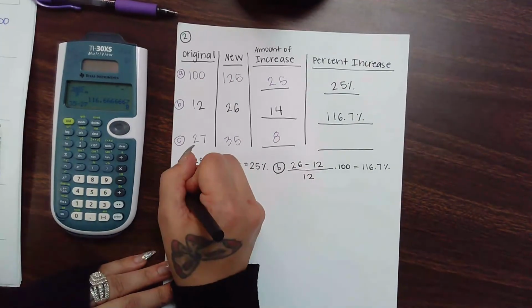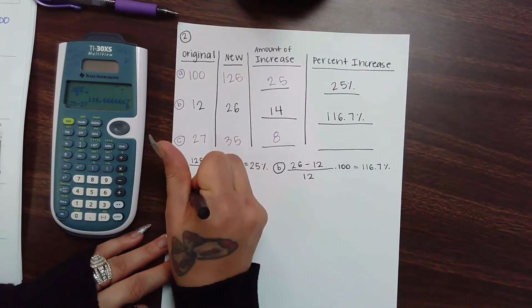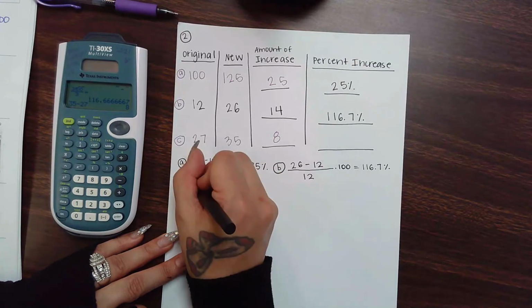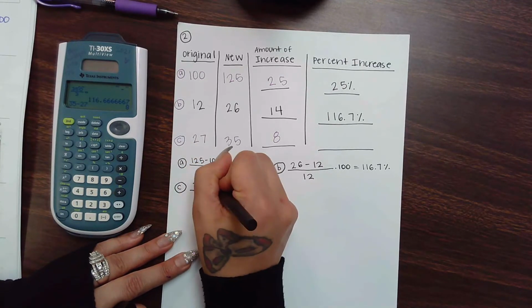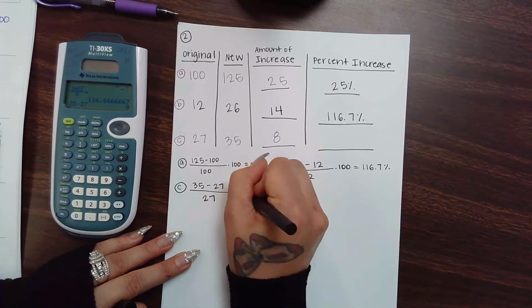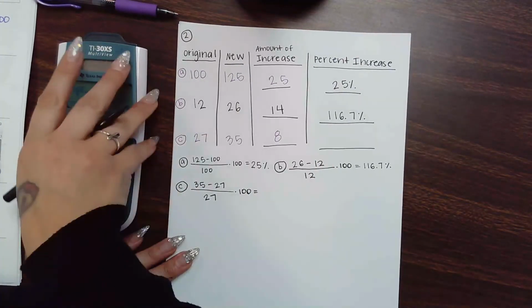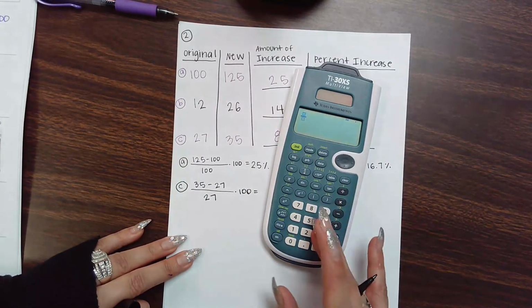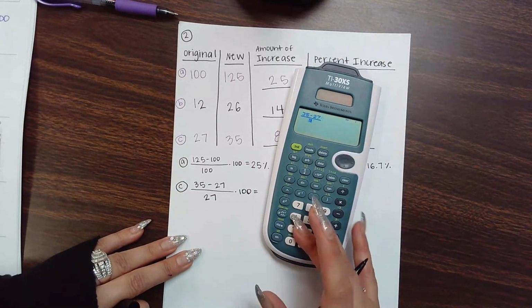So let's do C. I know it's an increase, which means the larger number comes first, so we do new minus original divided by original times 100 equals. Calculator, clear. N over D, 35 minus 27 over 27.